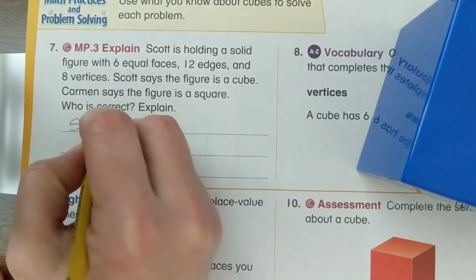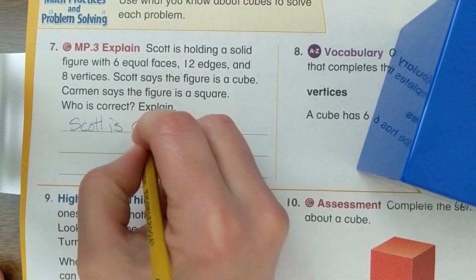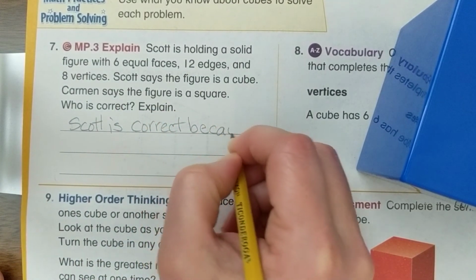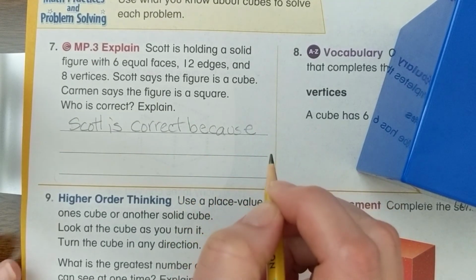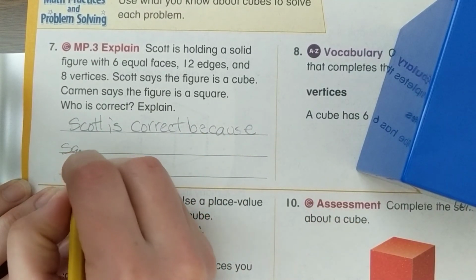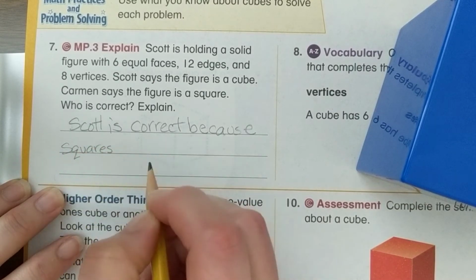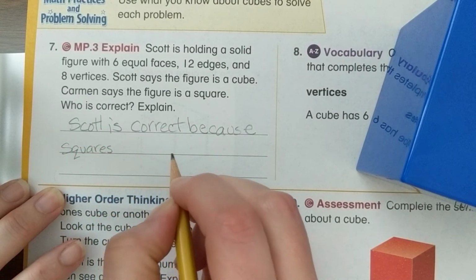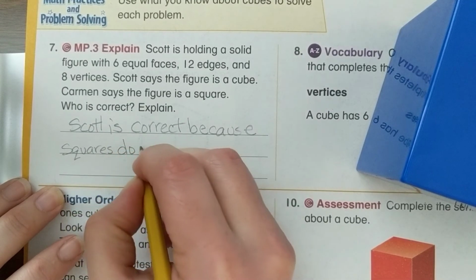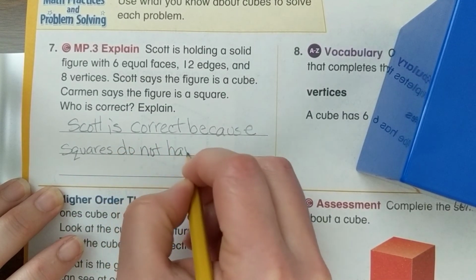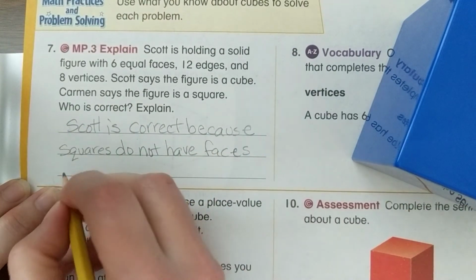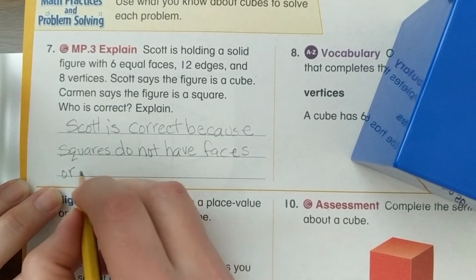because squares do not have faces or edges.